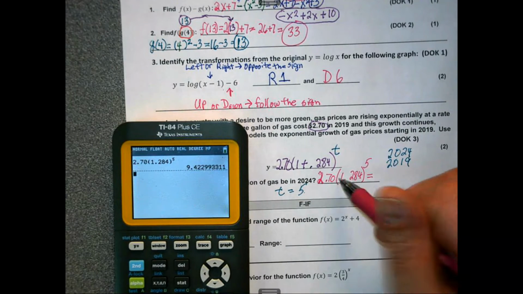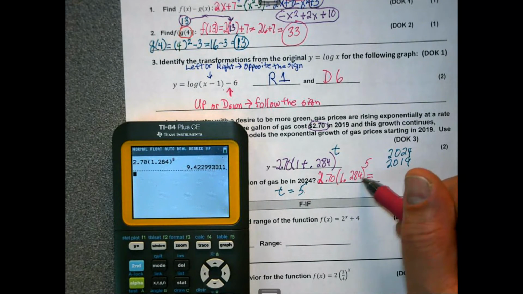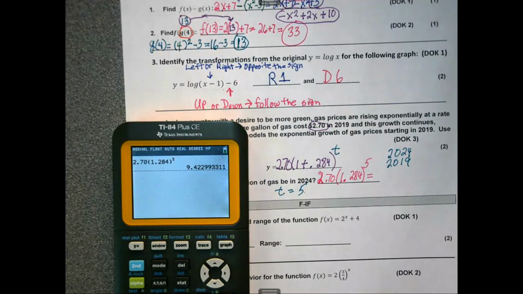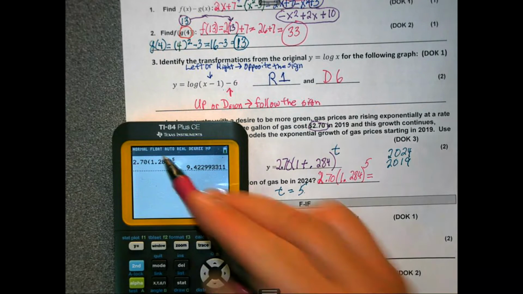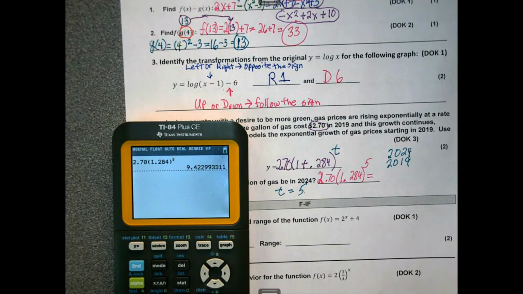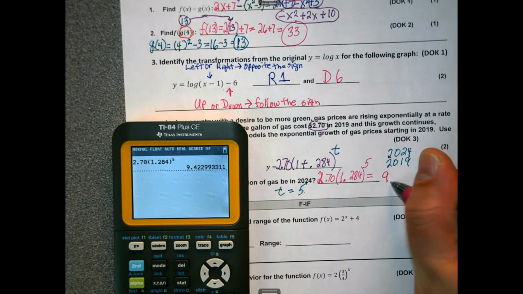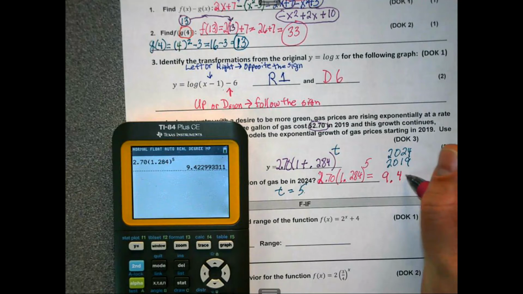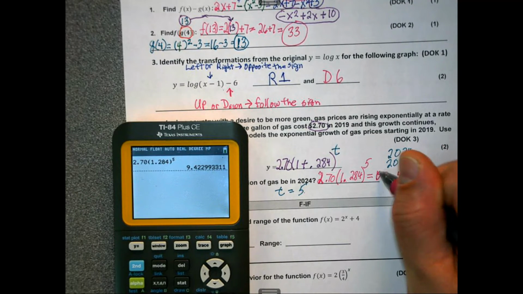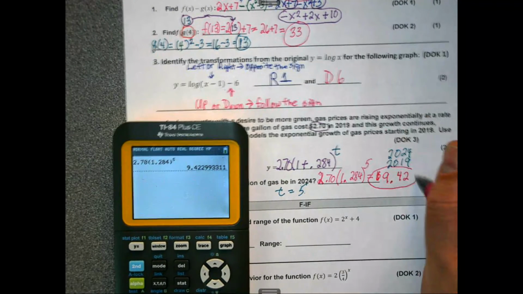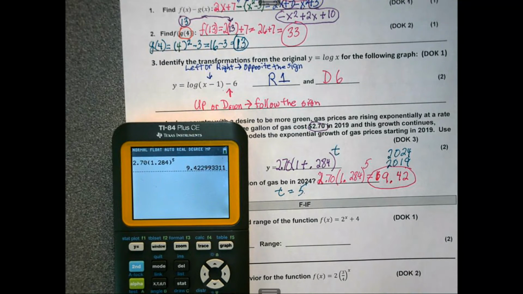If I take 1 plus 0.284, I'm going to get 1.284. You can put a plus sign in there if you want. So that's going to be $9.42 in 2043. No, it would be 42 because the number after it is 2.